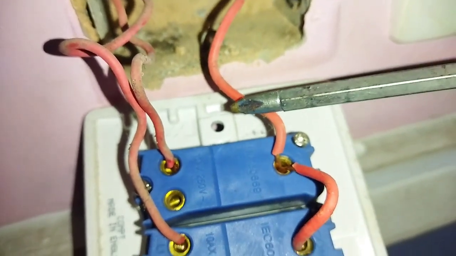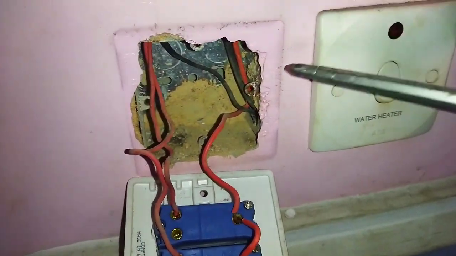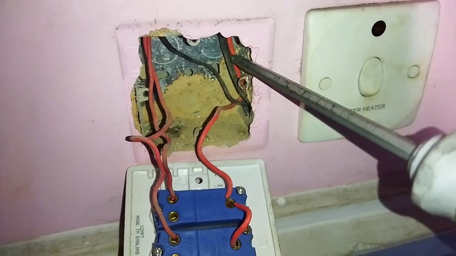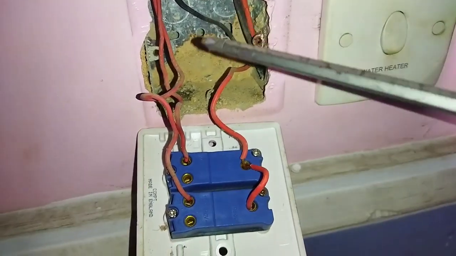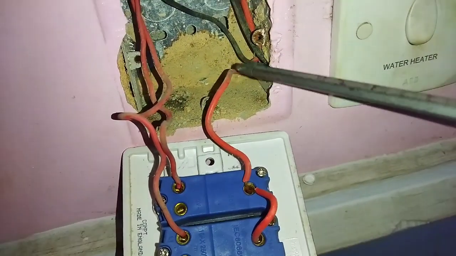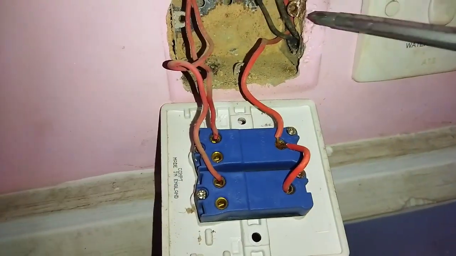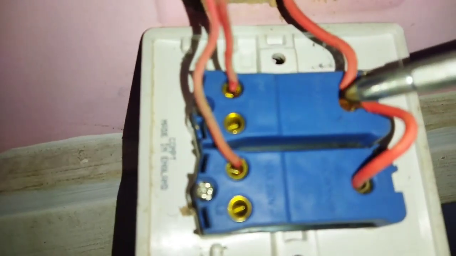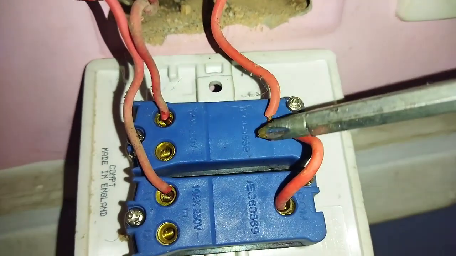Now let's see what happens. This is the common where we have the energized cable. This very energized cable is coming from somewhere. This is a water heater switch. So the ones from the DB are the live, the red one, and the neutral. For a switch connection, we're only concerned with the live. So it picked live from this water heater. Then the live entered into this first gang.